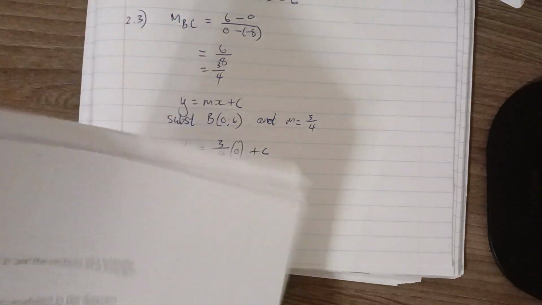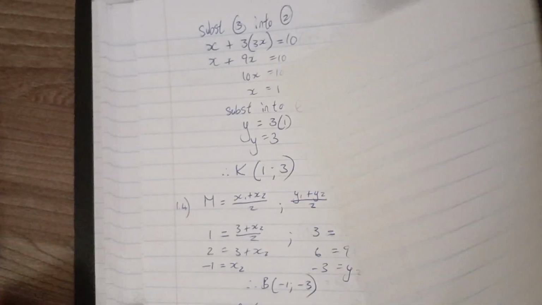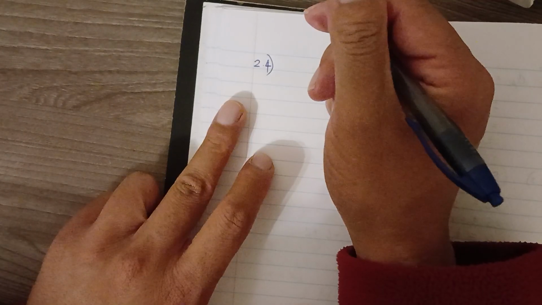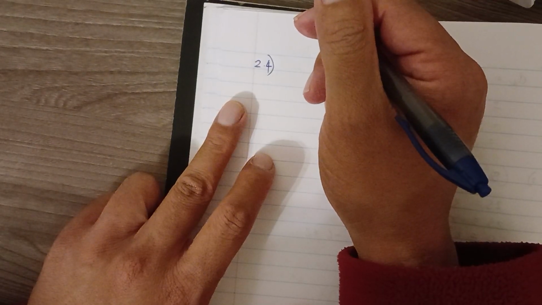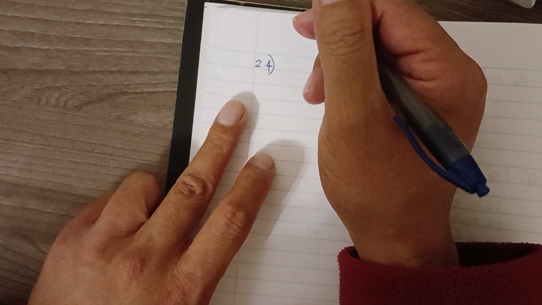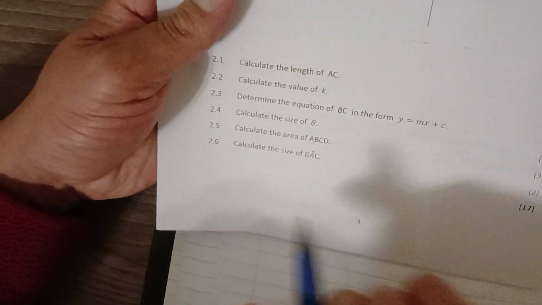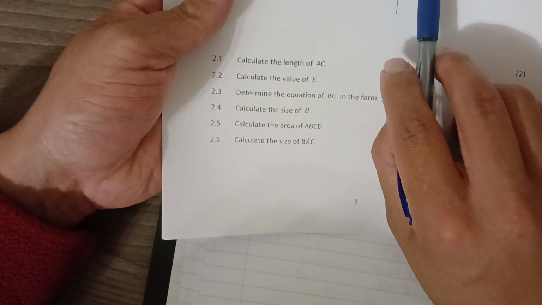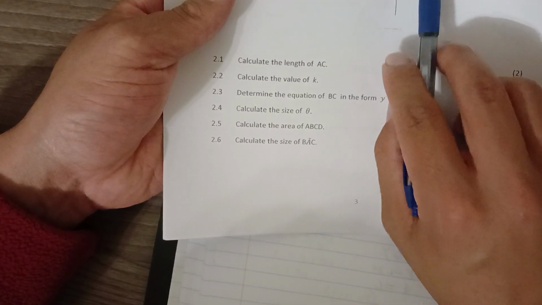2.4. Calculate the size of theta, that angle of inclination there.